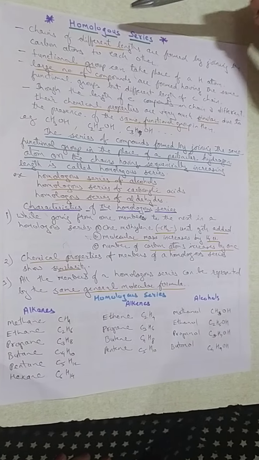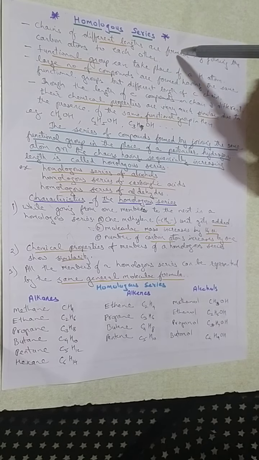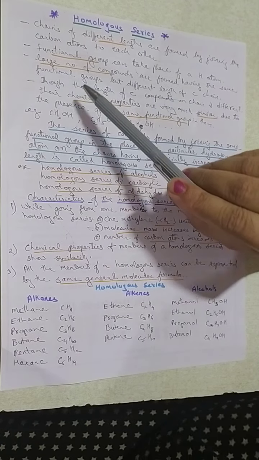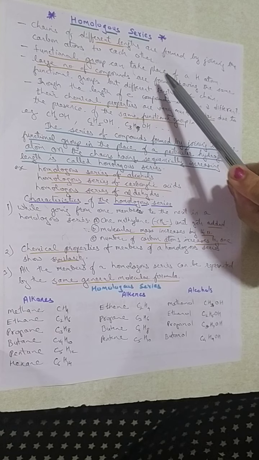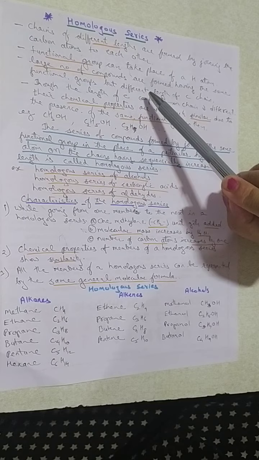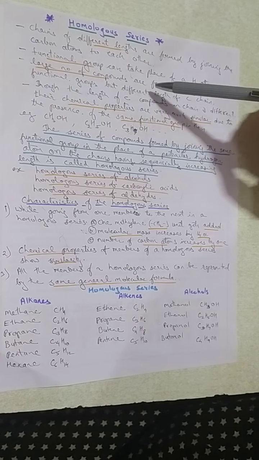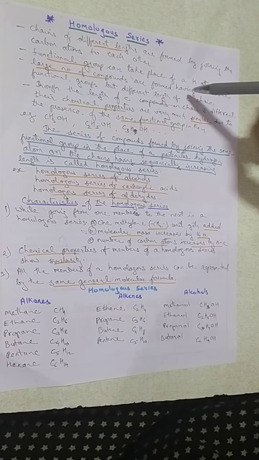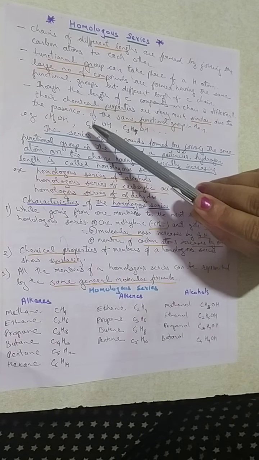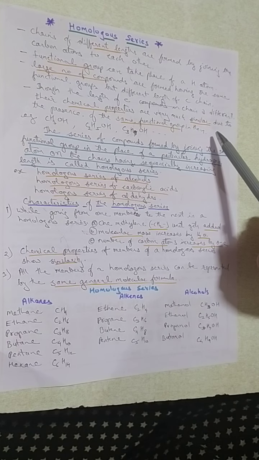Now let us start the topic homologous series. We have seen that chains of different lengths are formed by joining carbon atoms to each other. Also, the second reason is that the functional group can take the place of the hydrogen atom, and because of this a large number of carbon compounds are formed having the same functional group, but they are of different length because of the different length of the carbon chain. Though they have different lengths of carbon chain, their chemical properties are very similar because the functional group present in them is the same.